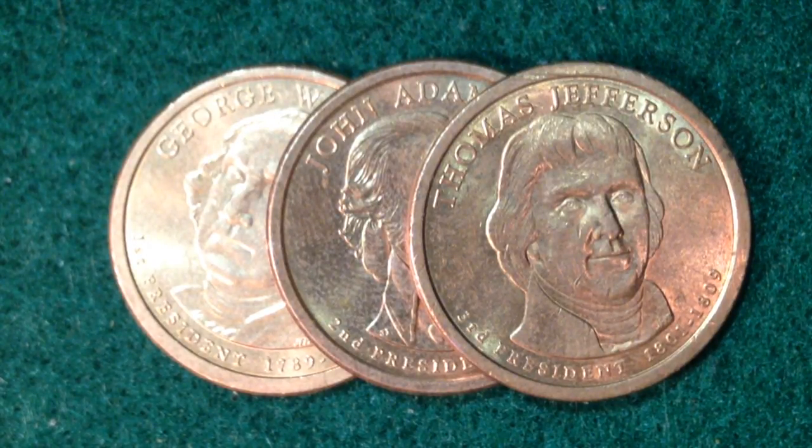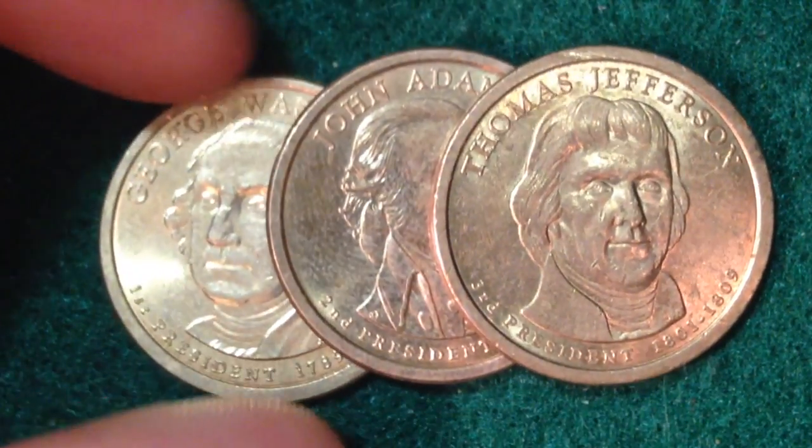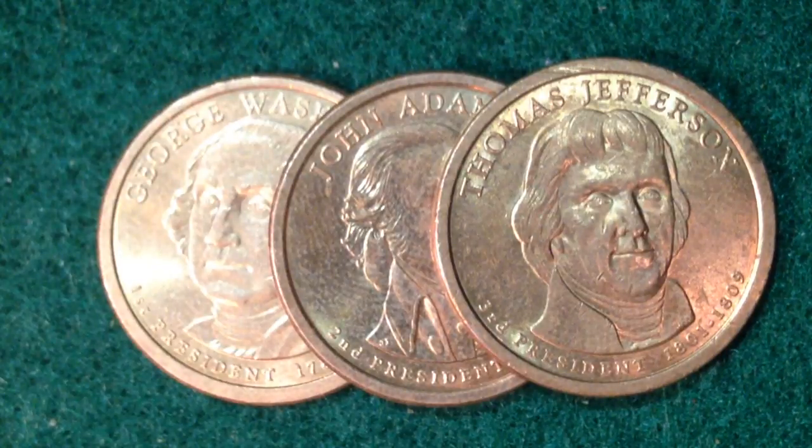Unfortunately, as far as the prices for the non-error presidential dollar coins, they are not anything really that valuable. If you get your coin graded by PCGS at a mint state 66, they're still only going to be worth between $10 and $20 for just your regular coin. That's because these came out in 2007. A lot of people were on alert for these. They got the mint rolls of them, then just stored them away.